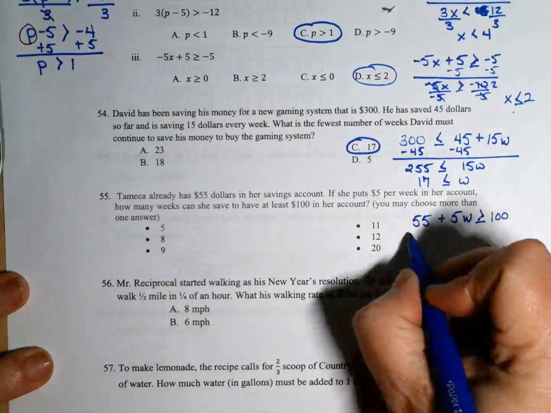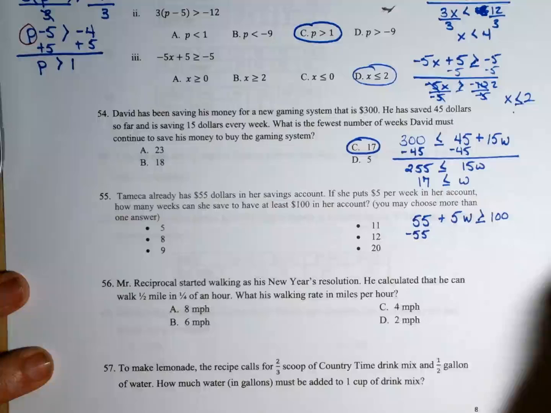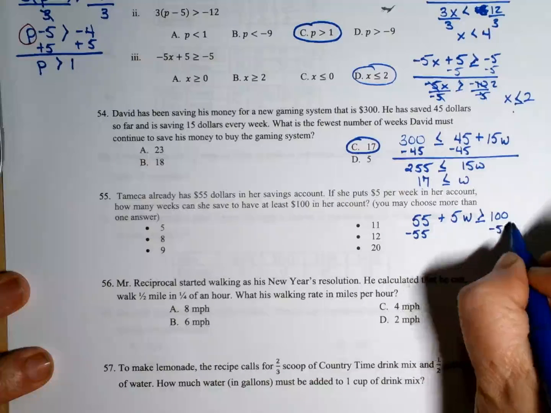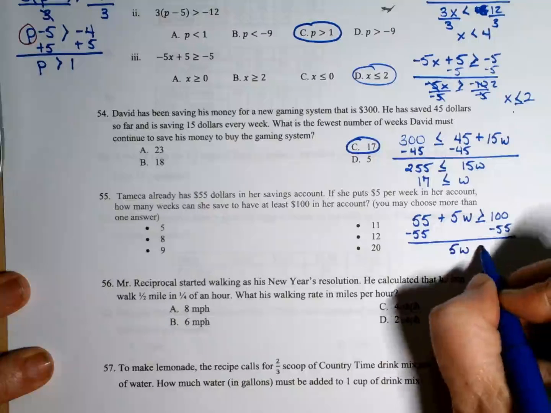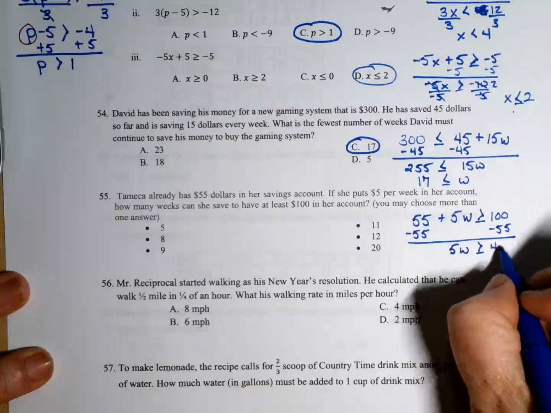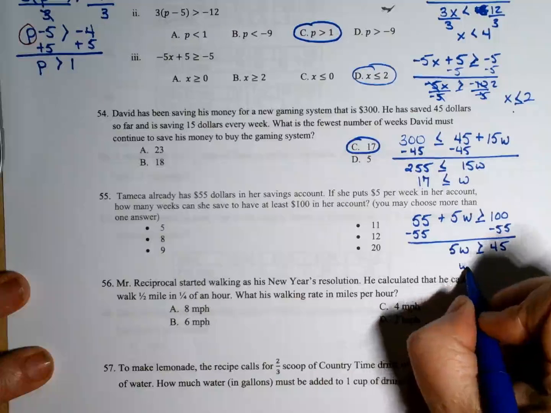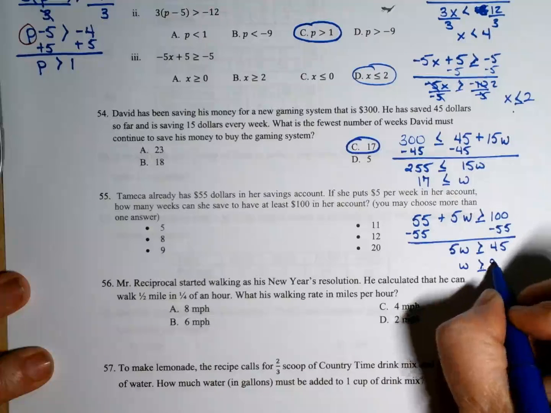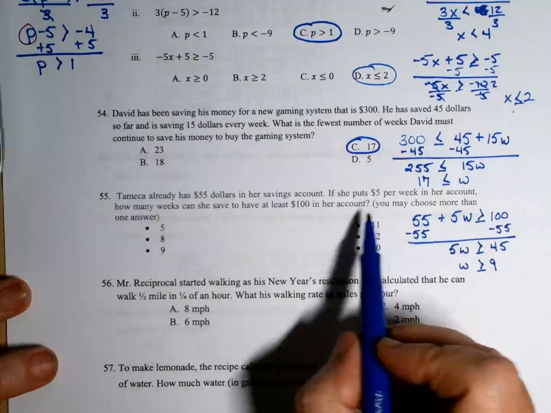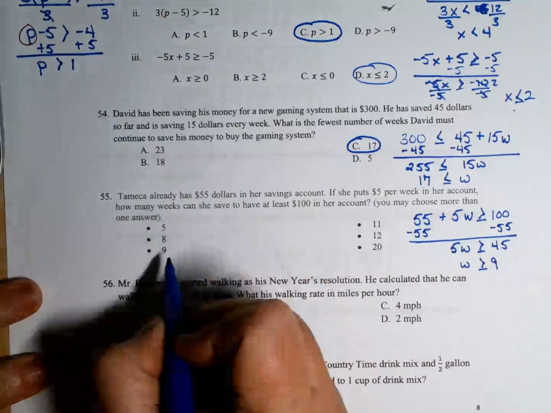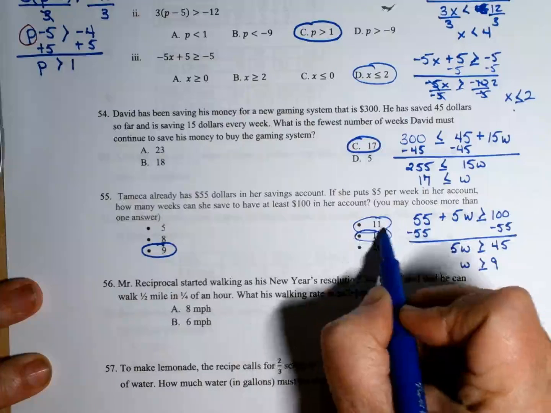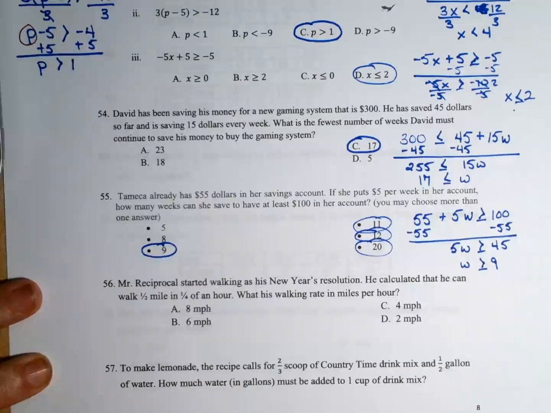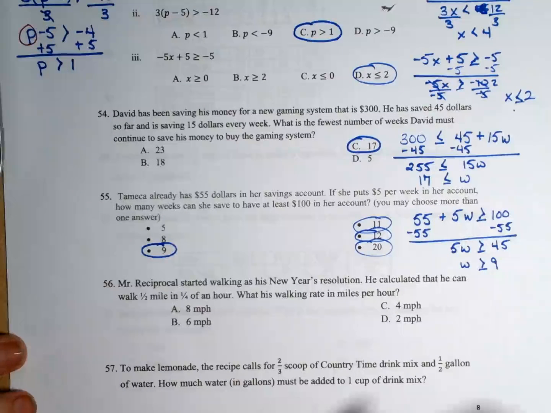Okay? So I'm going to subtract 55 from this side, and I'm going to subtract 55 from this side, and I wind up with 5W is greater than or equal to 45. Divide both sides by 5, and I wind up with W is greater than or equal to 9. So it says you may choose more than one answer. So if she saves for 9 weeks, she's good. 9, 11, or 12, or 20. All of those will have her have at least $100 in her account.